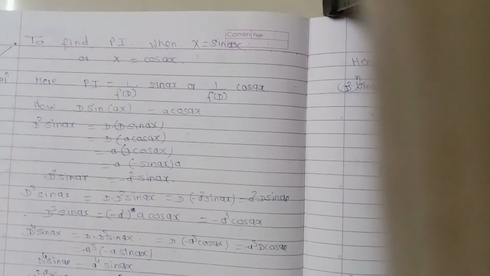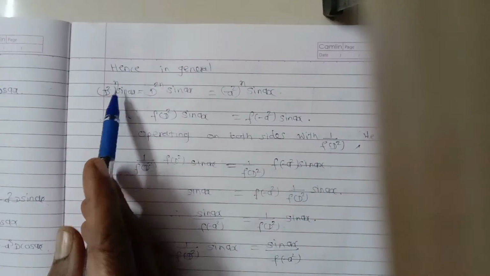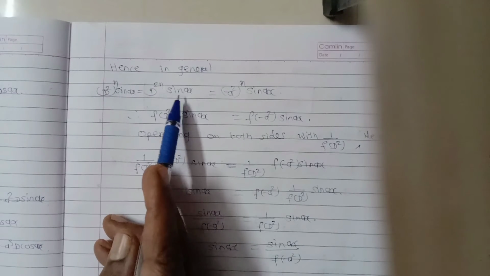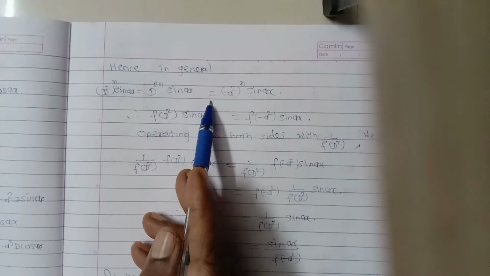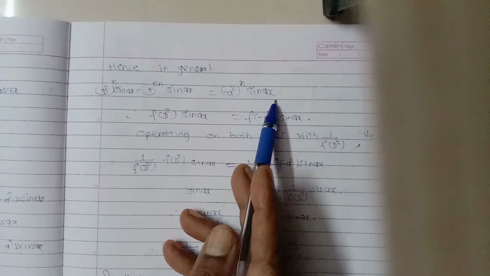So in general we can write (D squared) raised to n sin(ax) equals D raised to 2n sin(ax), which is equal to (minus a squared) raised to n sin(ax).